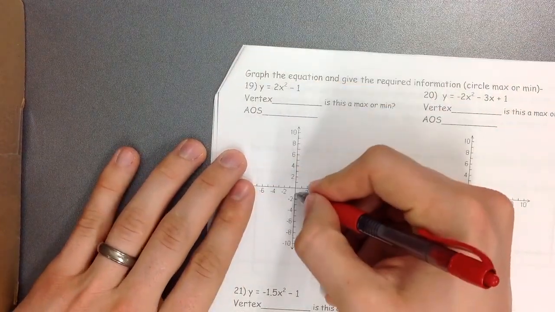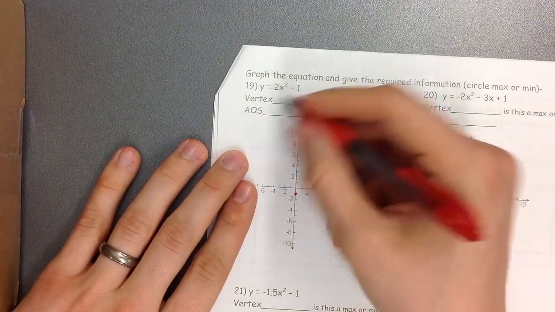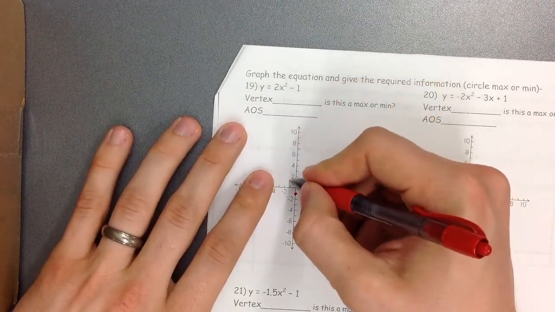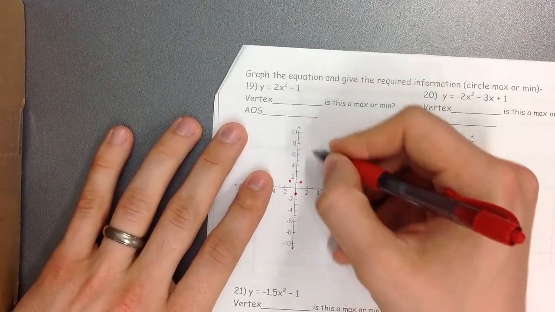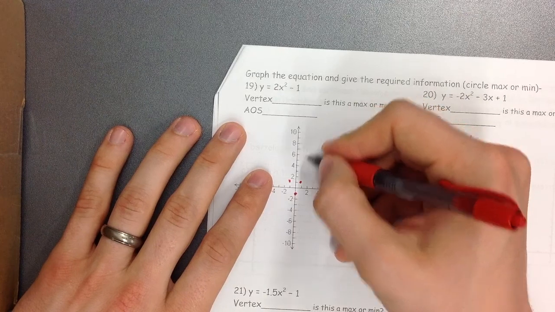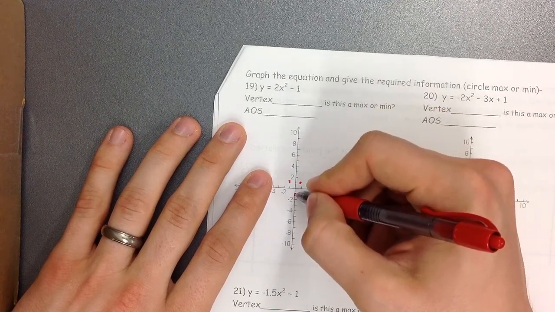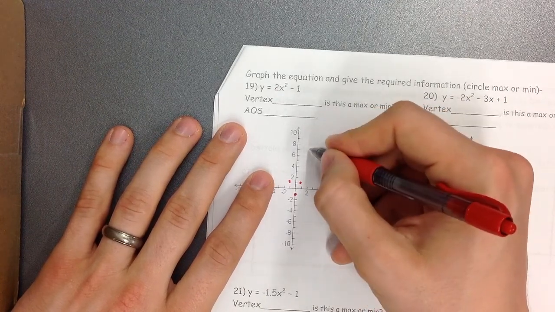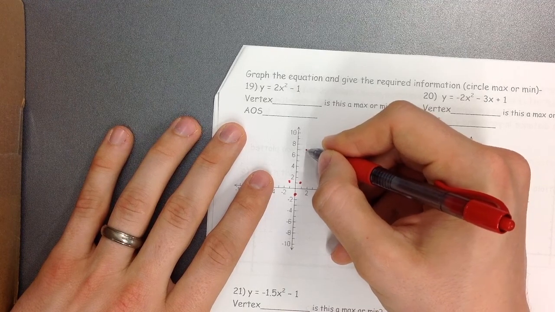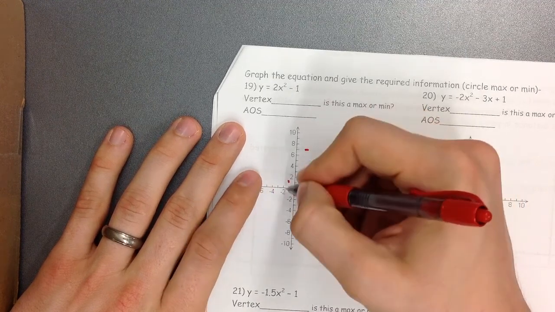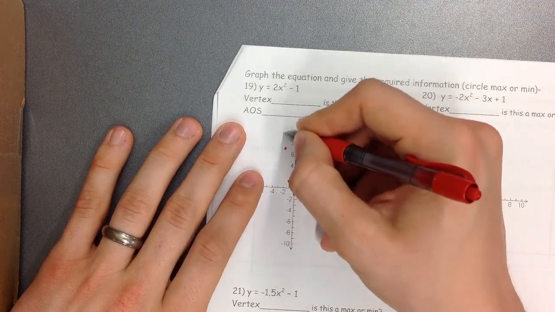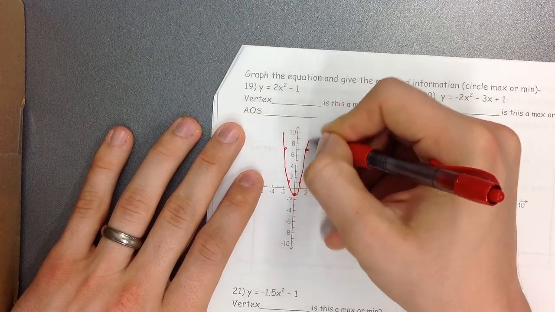So when you do this in your calculator, 2x squared minus 1, you're going to take and just plot the super nice points that your calculator is going to give you. 0, negative 1, 1, 1, you'll have 2, 7, where's that point? 2, 7, negative 2, 7. Graph's going to look just like this.